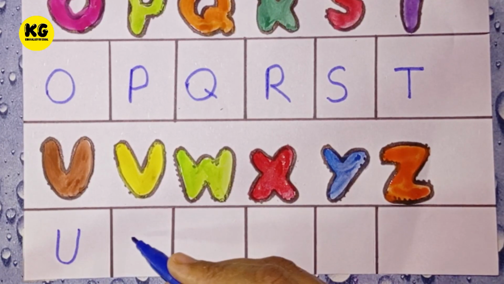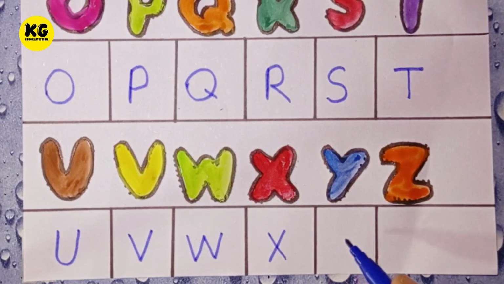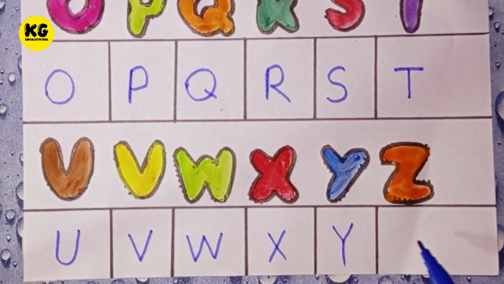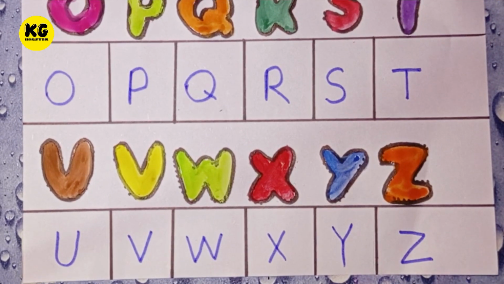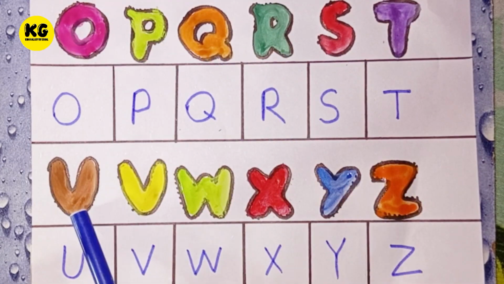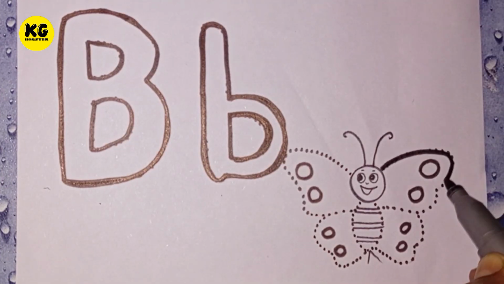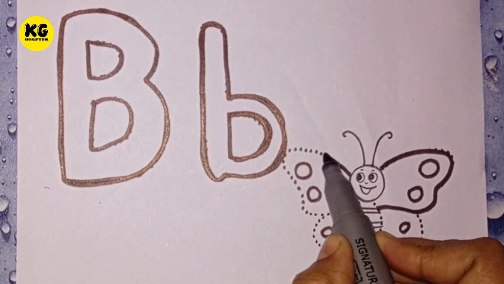U. Capital U. V. W. X. Y. Z. O. P. Q. R. S. T. U. V. W. X. Y. Z. B. B for butterfly.